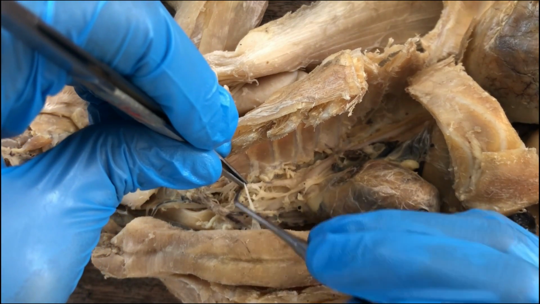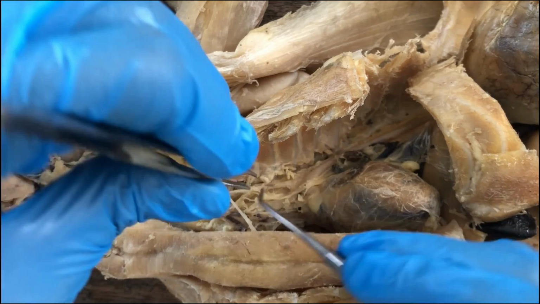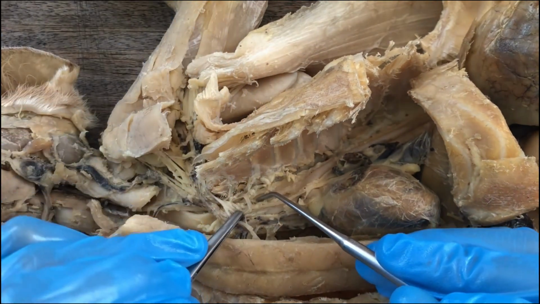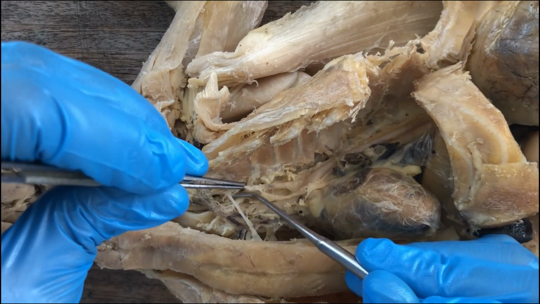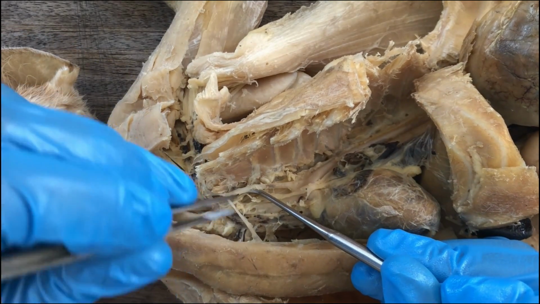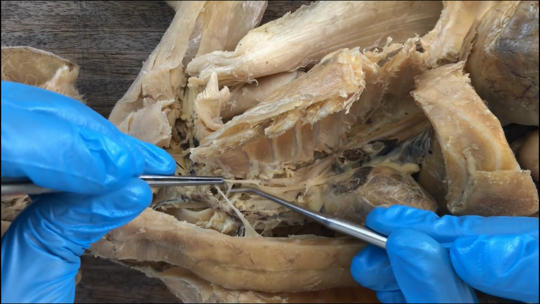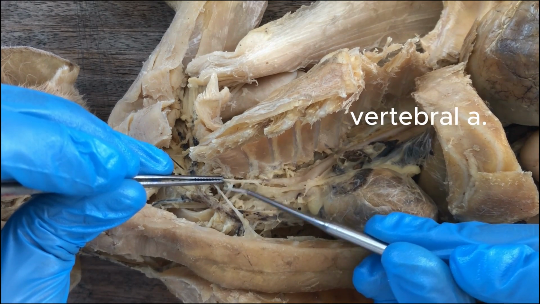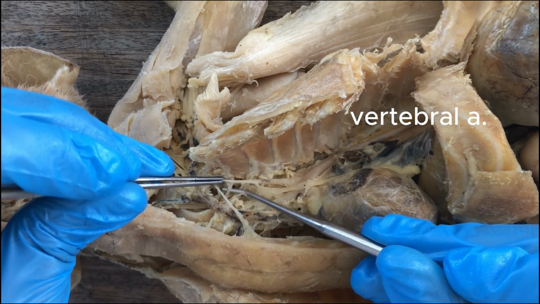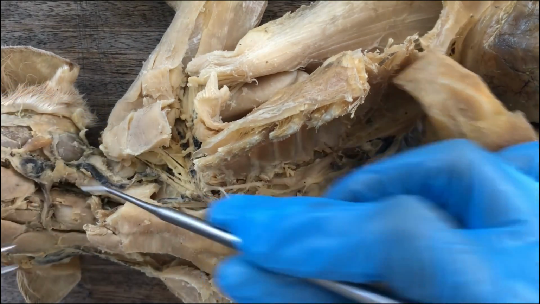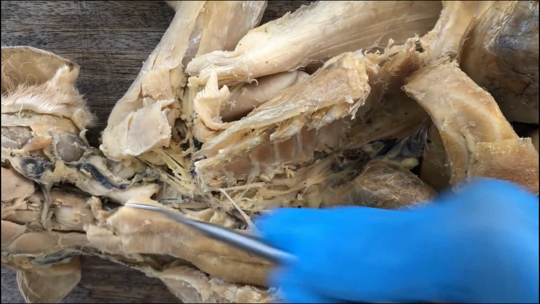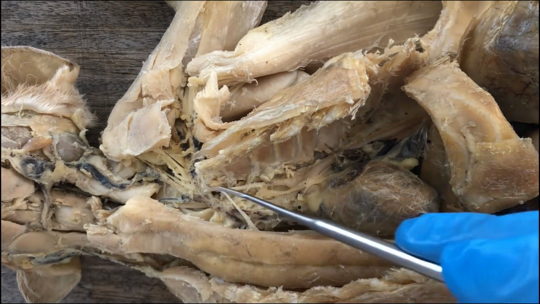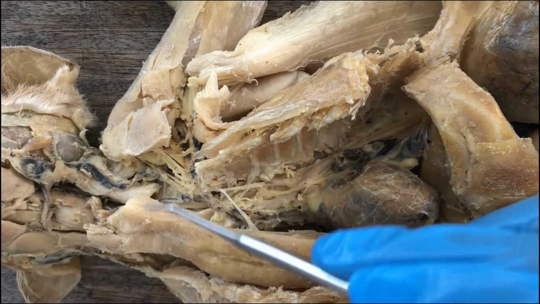So you have to dig underneath the subclavian to find them. So this is one branch. I hope you can see it. That's the vertebral artery, supplying blood to the brain, and just like the vertebral vein, it's one of the vessels contained within the vertebro-arterial canal of the cervical vertebrae.